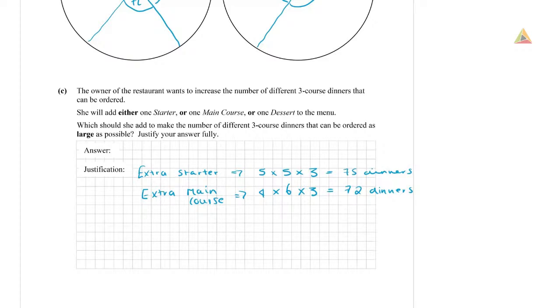And finally, if you put in an extra dessert, so we wouldn't be changing the number of starters, that would be 4. Multiply by the number of main courses, that's 5. And then if we put in an extra dessert, that would change to 4. Now if you multiply those together, you get 80 dinners.